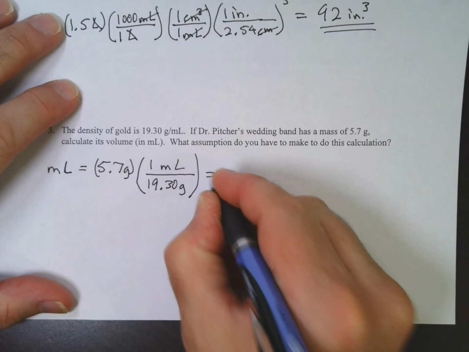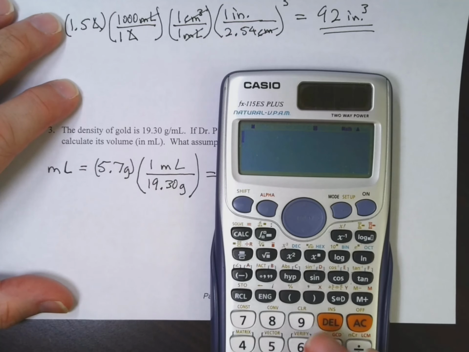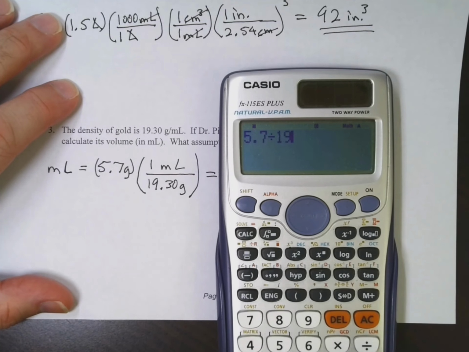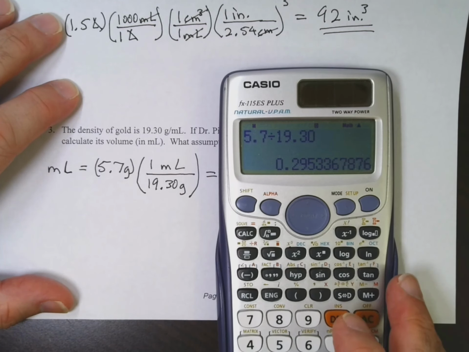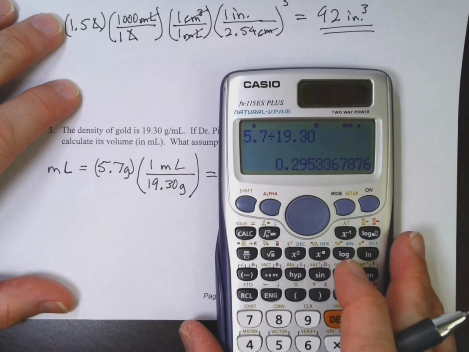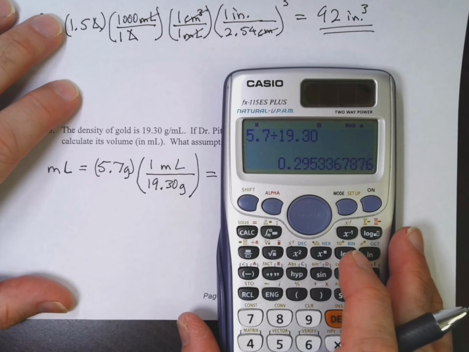All right, and then that will give me 5.7 divided by 19.30, and I will get 0.29, etc., but it is limited to 2 sig figs by the 5.7, so that would be 0.30.